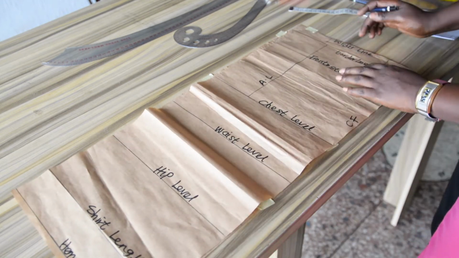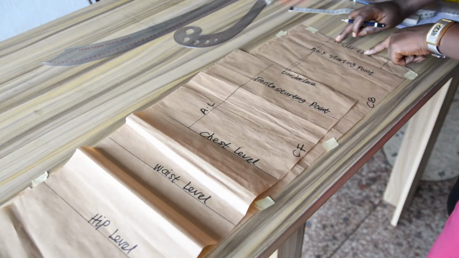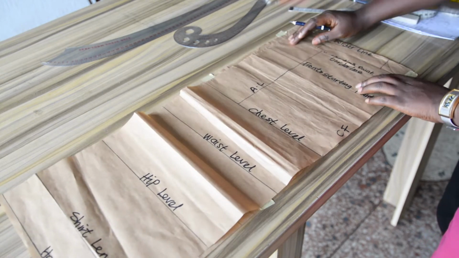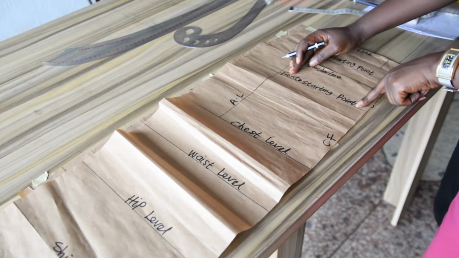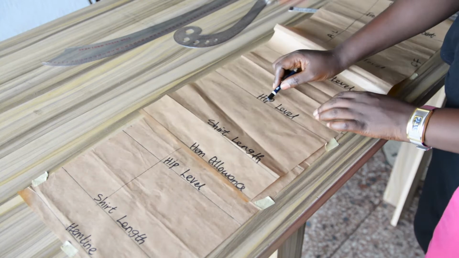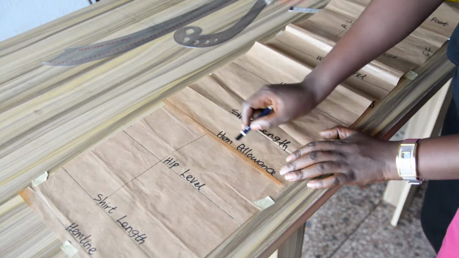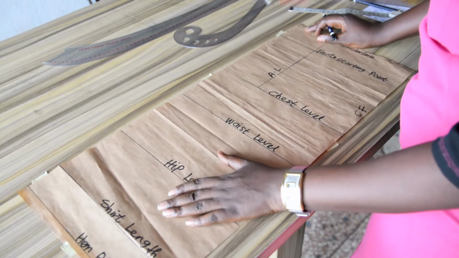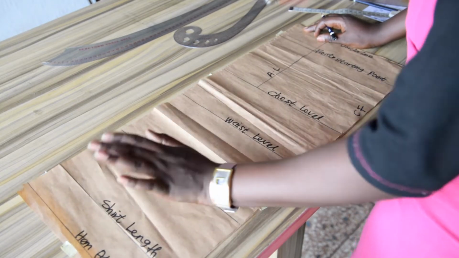As you can see, this is the border line, the same border line I have on the back panel. This is the back starting point, and I label this as the front starting point. So this is the chest level, the waist level, the hip level, the shirt length, and the hem allowance line, as you can see. So I have the same measurements on the front and the back panels.